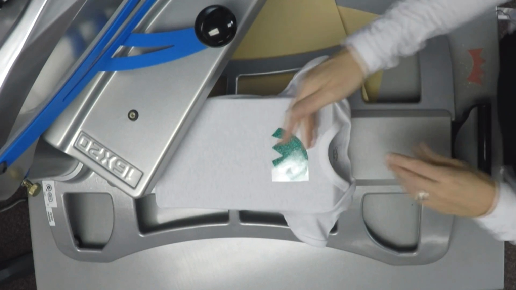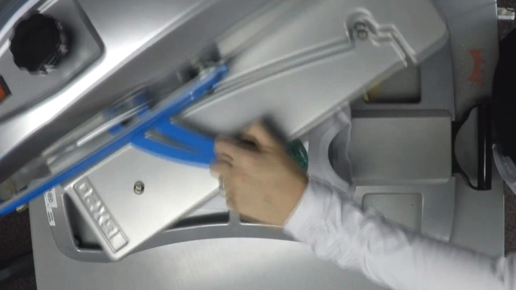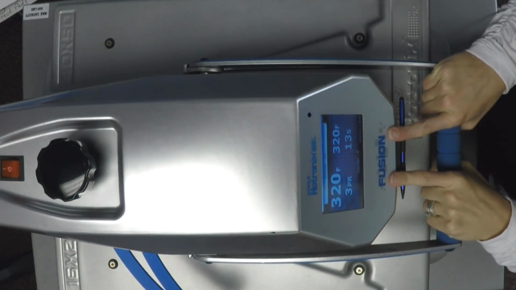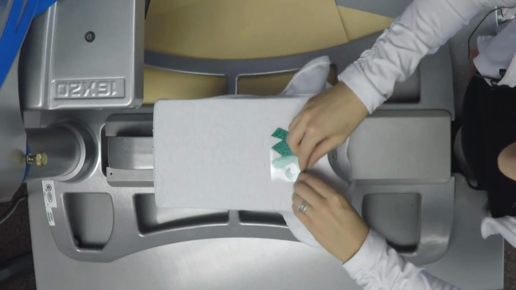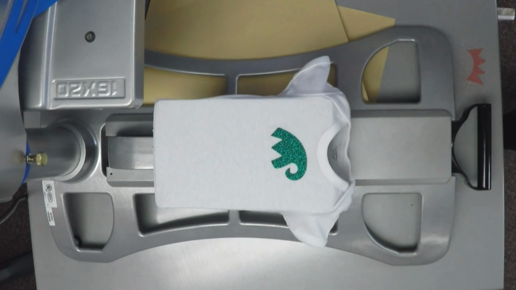So I'm going to layer this green, red, and then gold and do it as a 3-step application. The first color, the green, is going to be applied for just 3 to 5 seconds at that 320 degrees. All I want to do is basically be able to tack that down so that I can get my other colors on and quickly and easily print this.